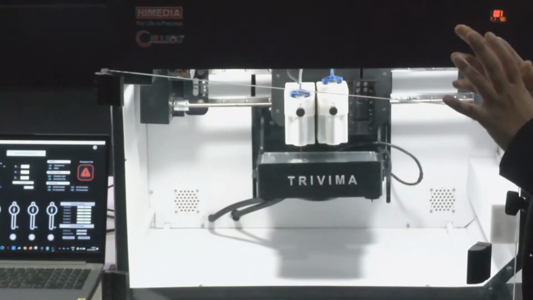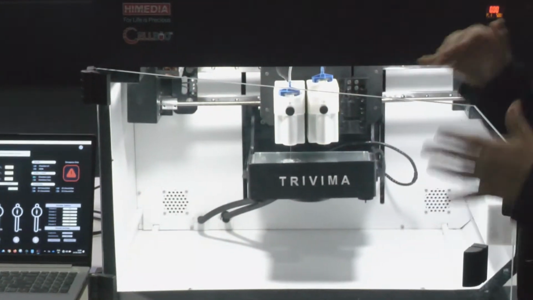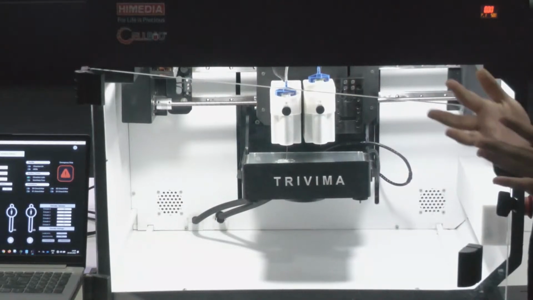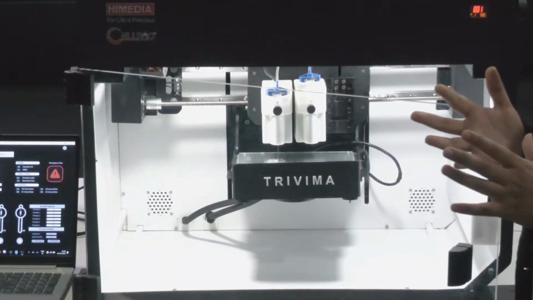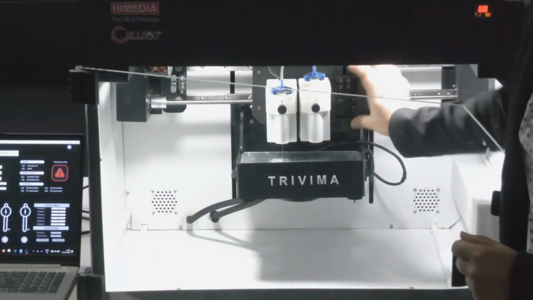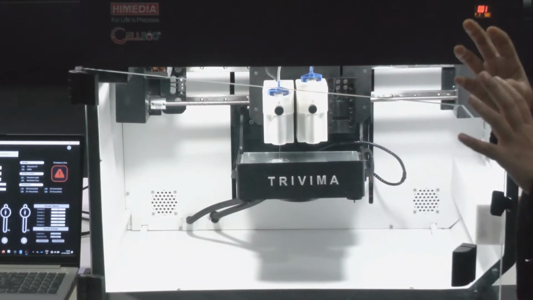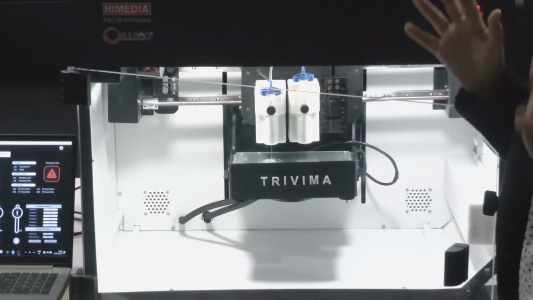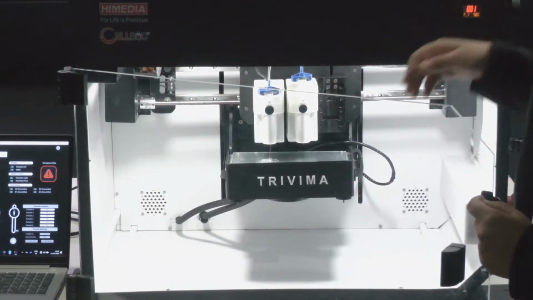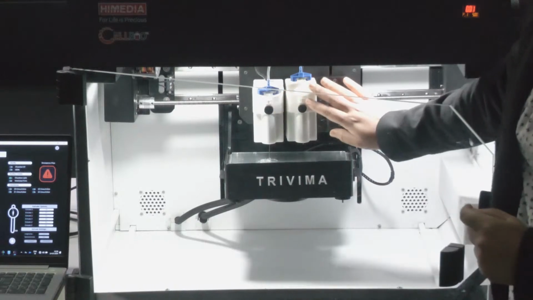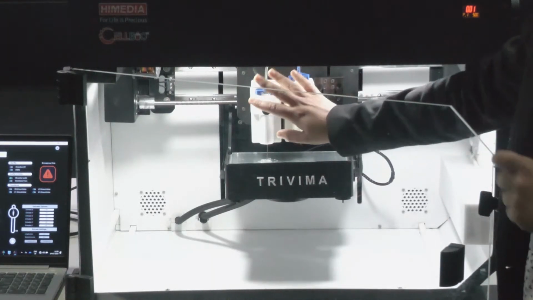So you would be able to print up to 3 biomaterials with 3 different inks and 3 different cells at the same time, or simultaneously. With these swappable extruder heads, you would easily be able to interchange all of them without much complication.